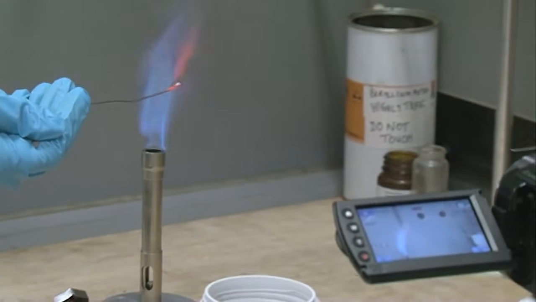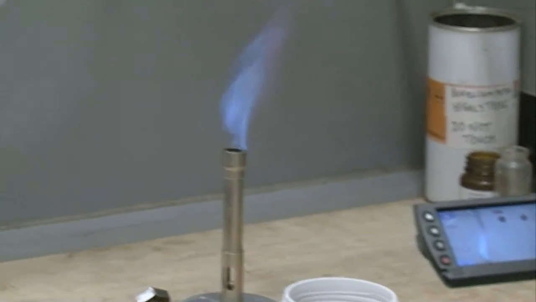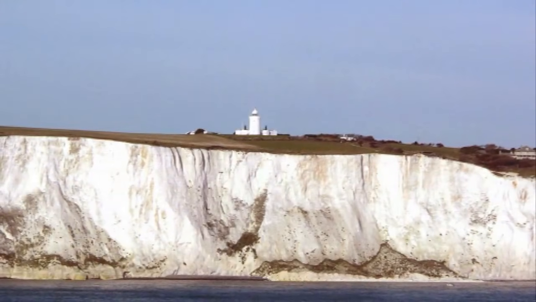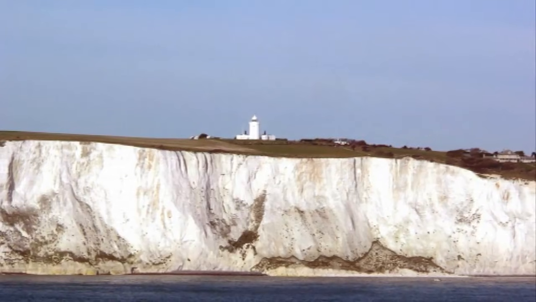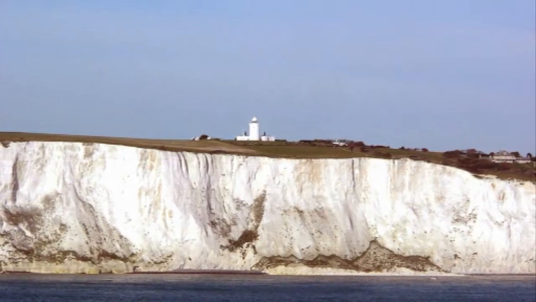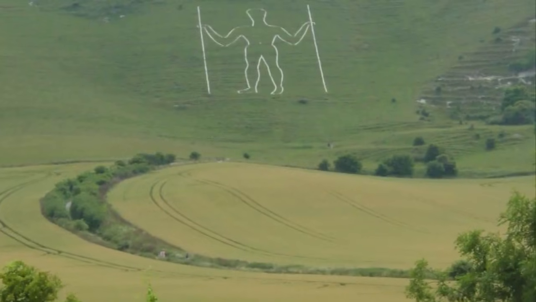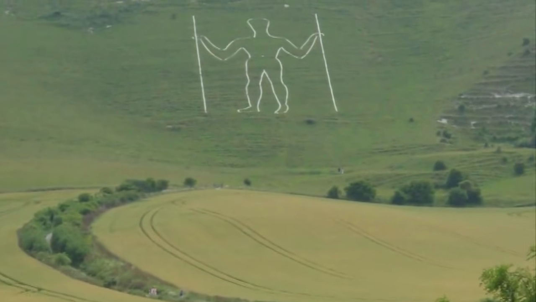Many people see calcium as a very English element, unlike strontium, which was discovered in Scotland, because of the White Cliffs of Dover, the gateway for many people when they first come to England. They're made of calcium carbonate, and so this white colour of chalk is very characteristic.